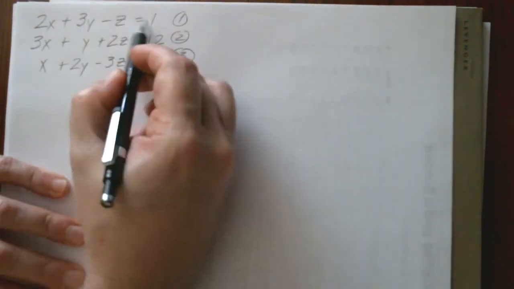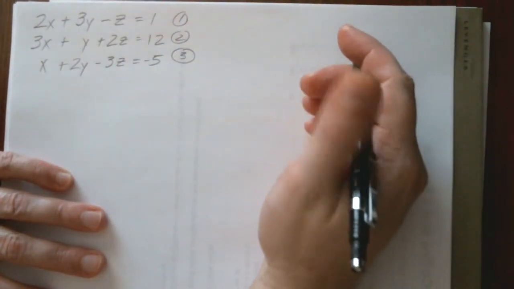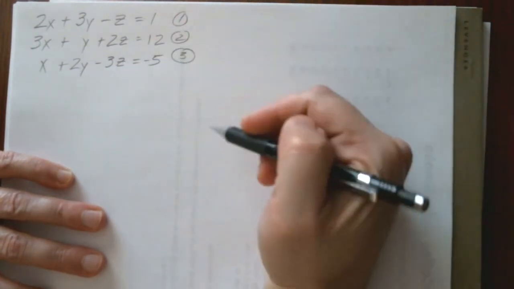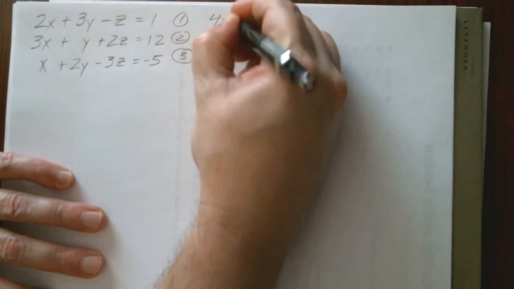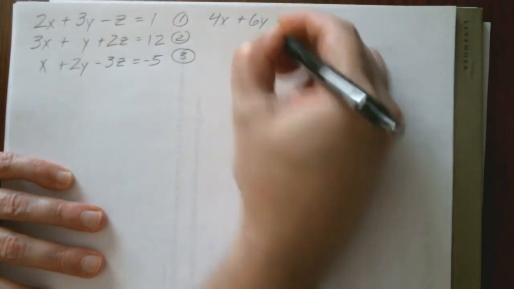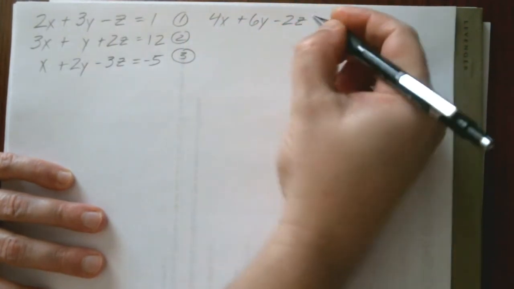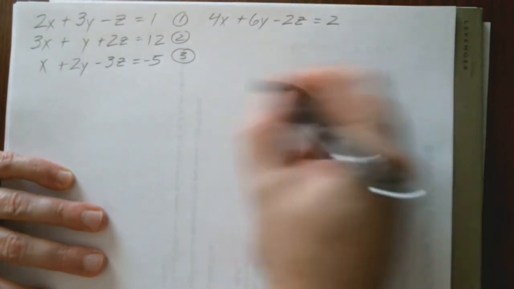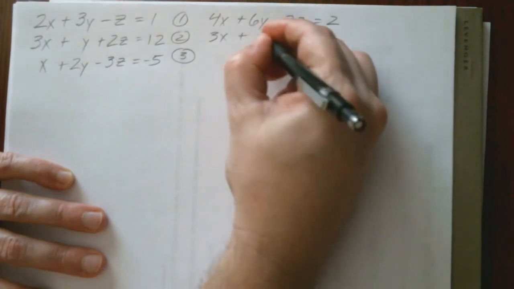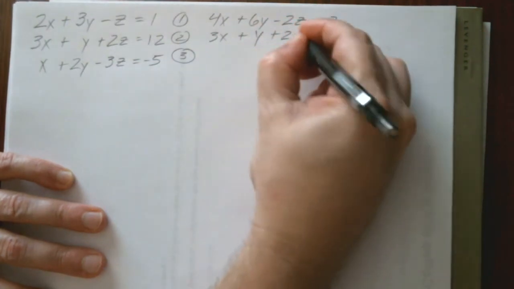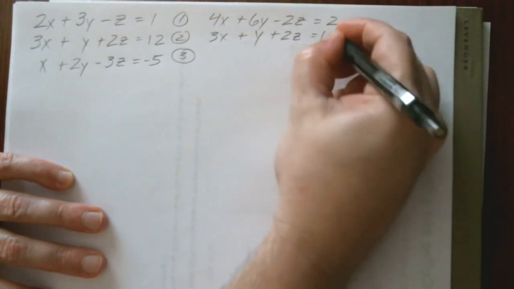So I'm going to multiply this top equation by a +2. Remember, there are several correct ways that we could go through this. This is just what I'm choosing to do based on analyzing the system. So go ahead and multiply the top equation 1 by +2. That's going to give me 4x plus 6y minus 2z equals 2. And then I'm going to rewrite equation 2 right under it here. That's 3x plus y plus 2z equals 12.